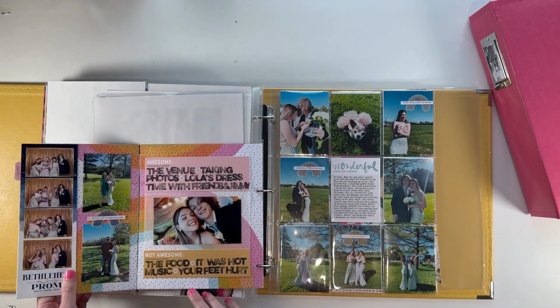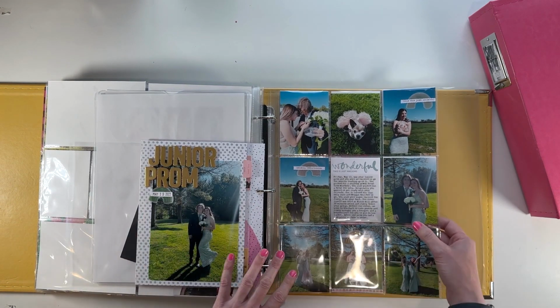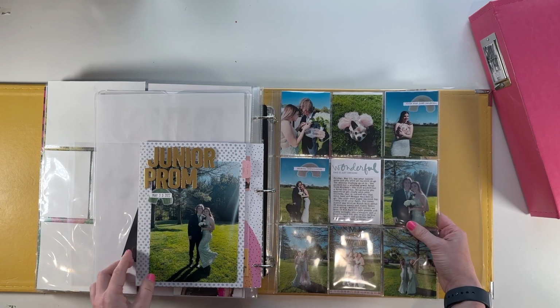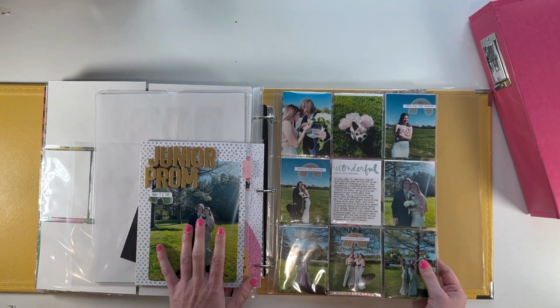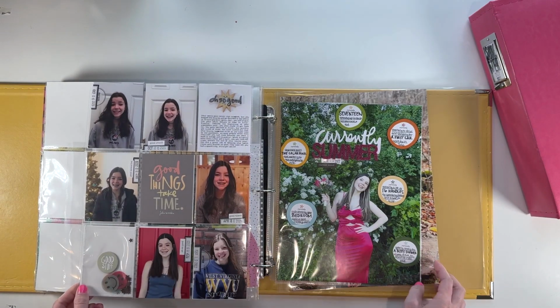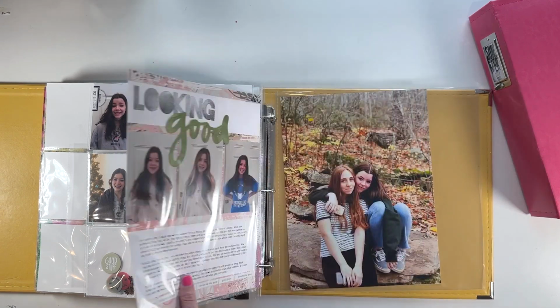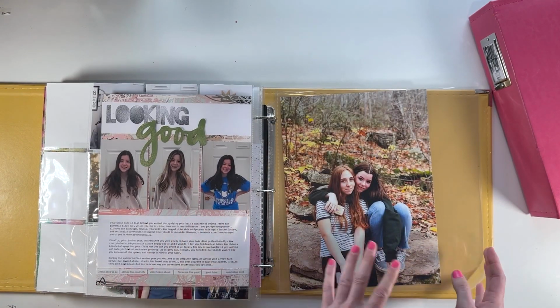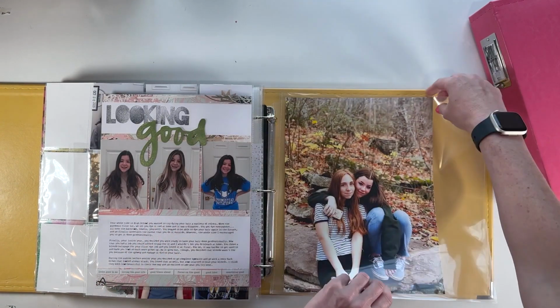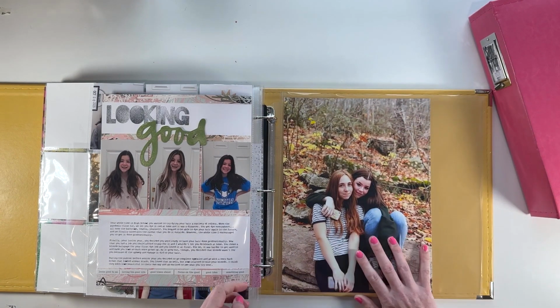And then this one, can't remember what story kit this was. But this was a story kit documenting her junior prom, her braces, and then this was the prom she went to junior year, and her hair, and then just wrapping that up. And then here's like a photo I had printed and I never actually got to documenting it. That was from this time period.